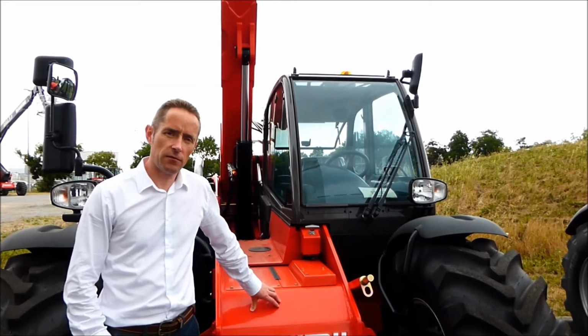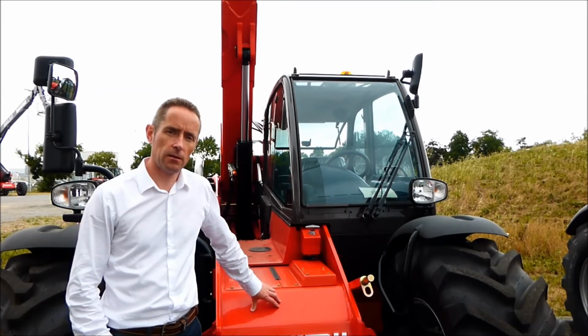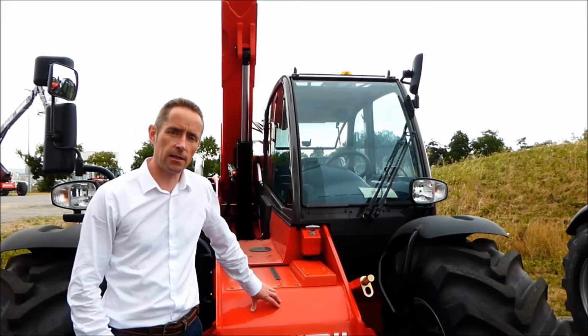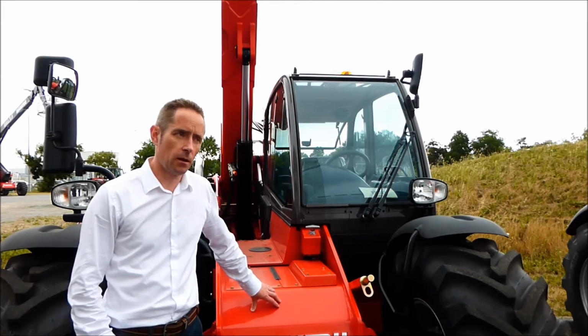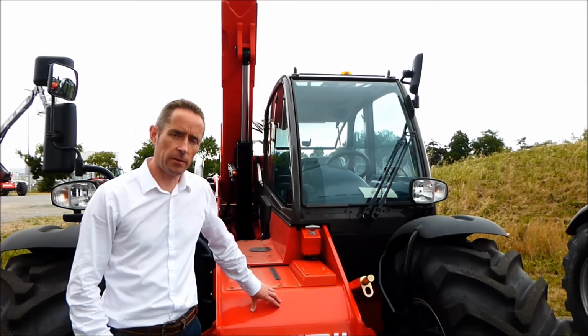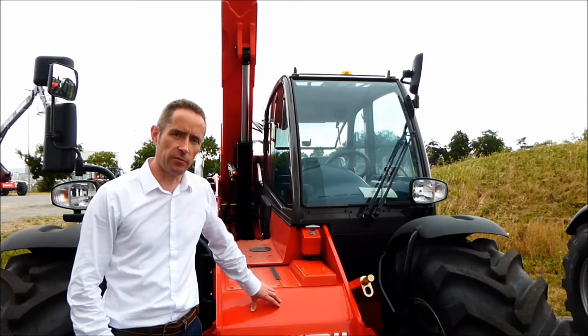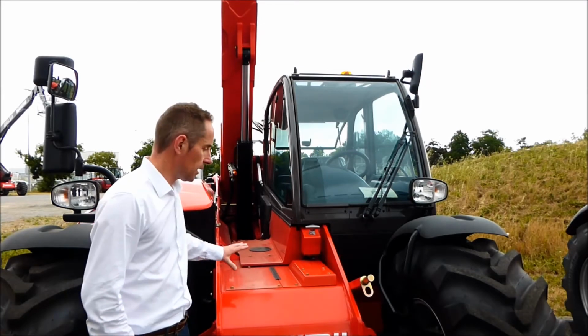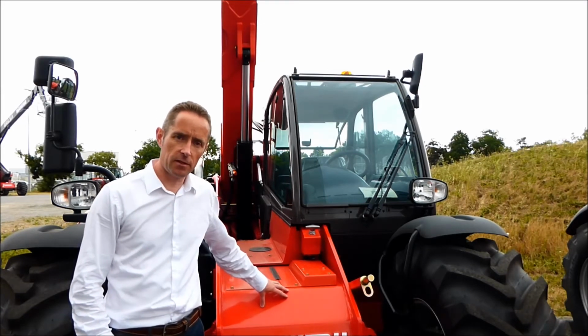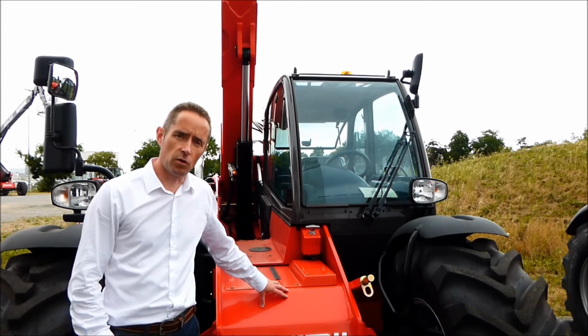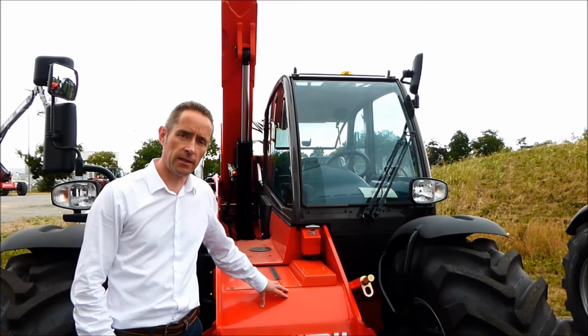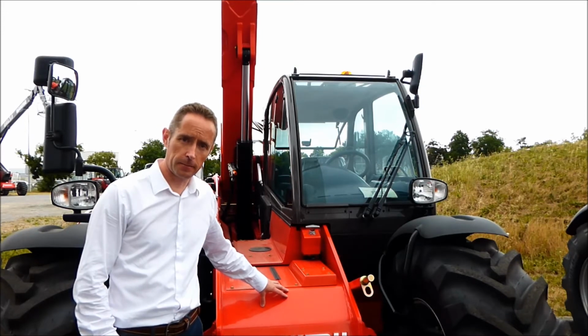So the other major difference between the construction telescopic and the agricultural telescopics is the hydraulic pump. Again, on the agricultural telescopic we're generally going to have a higher performance hydraulic pump for faster movements and combined movements. Here on the MT 932 it's a 104 litre per minute gear pump without load sensing.